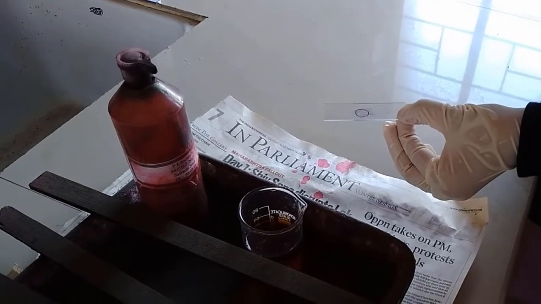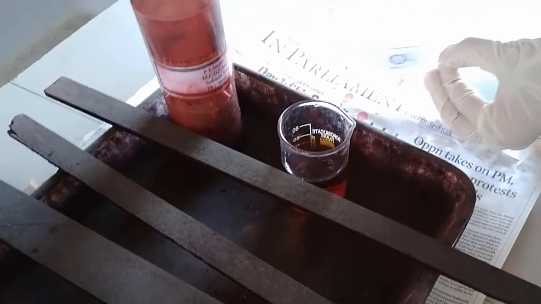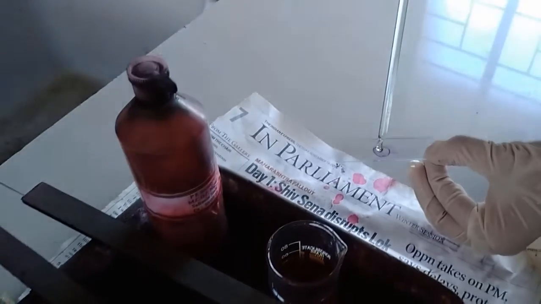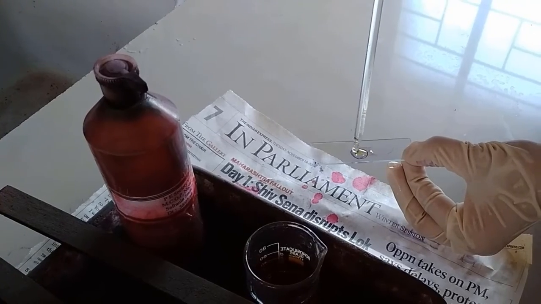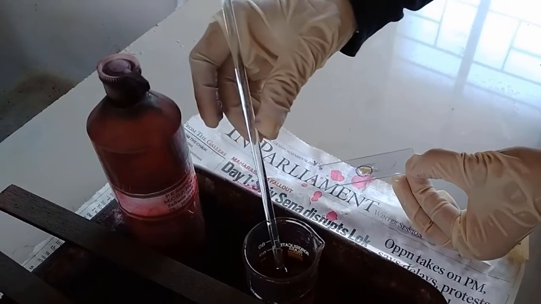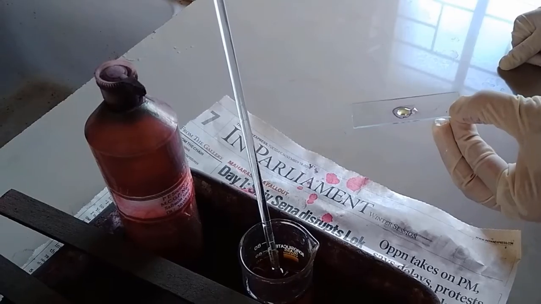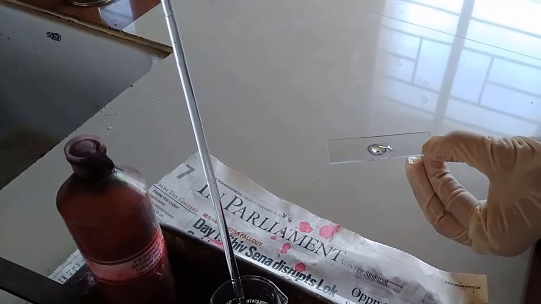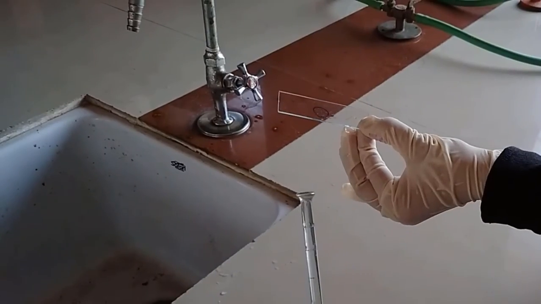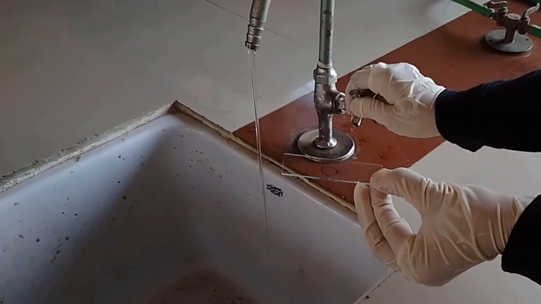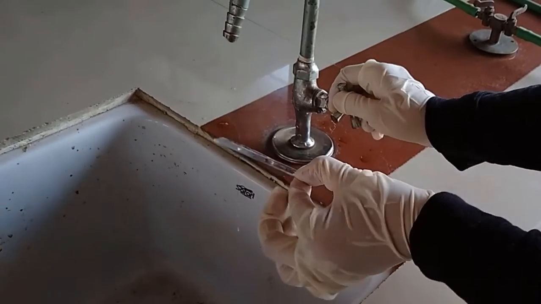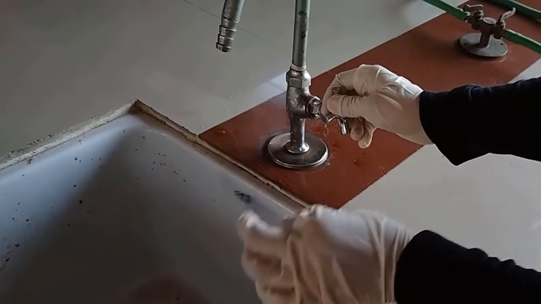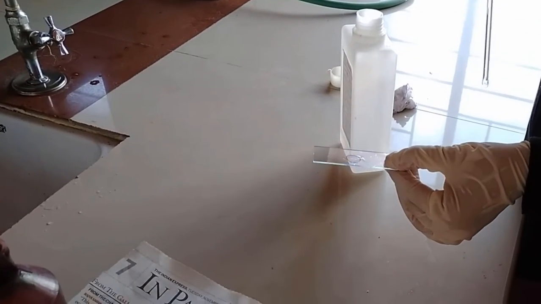Now we will be adding the gram iodine stain into it. 2 to 3 drops of gram iodine stain. And retain it for 1 minute. Adding the gram iodine stain, we'll wash it off with water and allow it to dry. Now we have completely dried the slide.